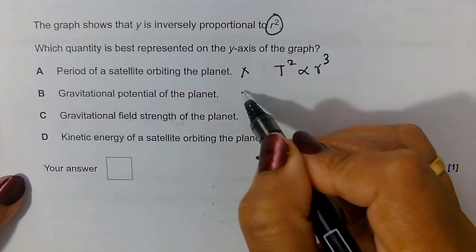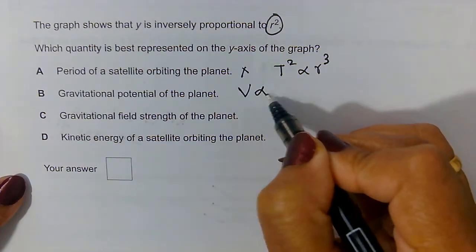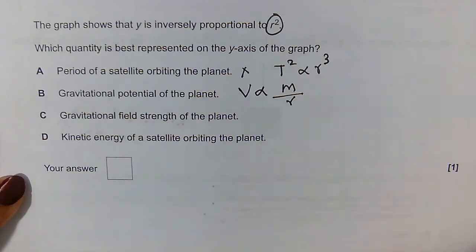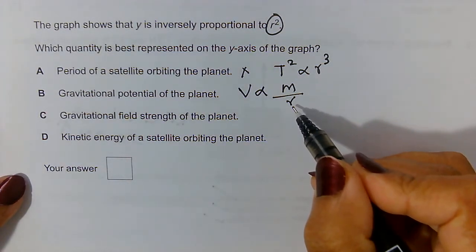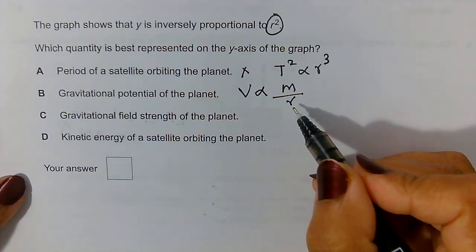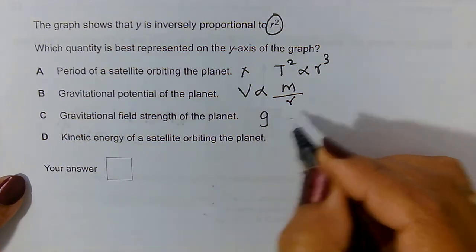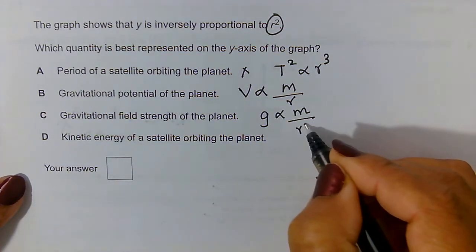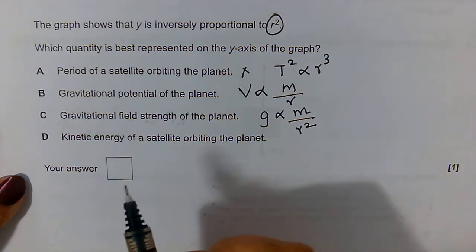Gravitational potential of a planet: if you think about the equation, the potential is directly proportional to the mass and inversely proportional to the distance. So again, it is not r square, it is r. But gravitational field strength is directly proportional to the mass and inversely proportional to the square of the distance.